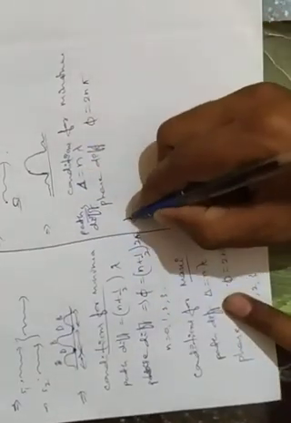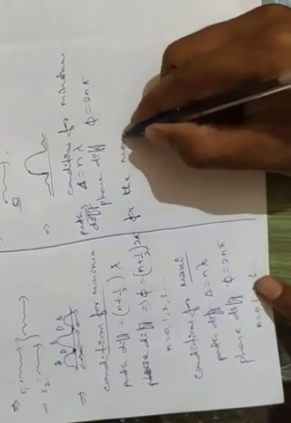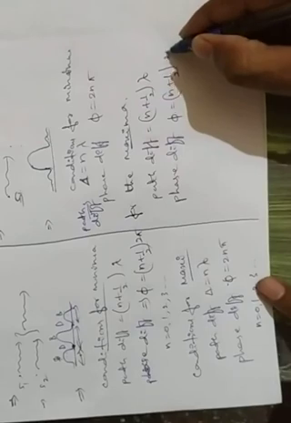And for the maxima, the path difference is equal to (n+1/2) lambda and phase difference pi equal to (n+1/2) 2 pi, where n is equal to 0, 1, 2, 3, and so on. So these are the differences between interference and diffraction. Now in the next class we can go for the resolution of the images.